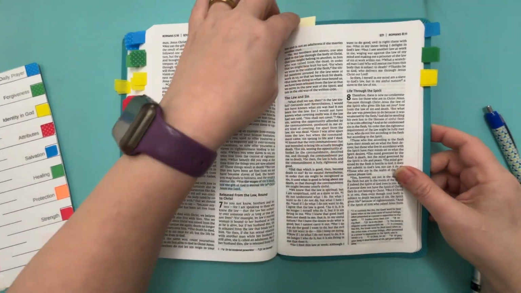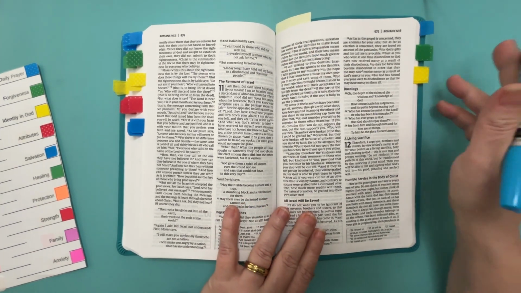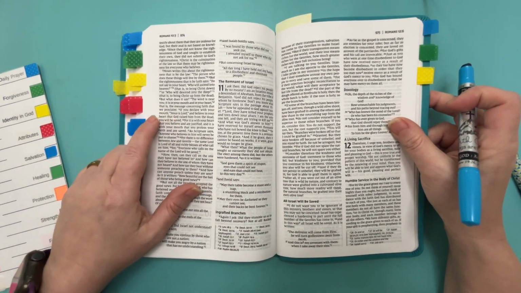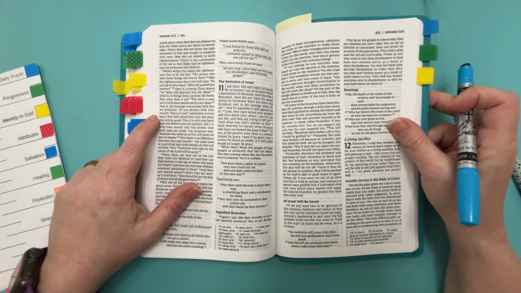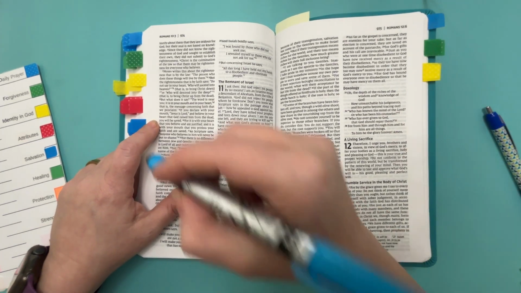Okay, our next one is Romans 10, verse 9. If you declare with your mouth Jesus is Lord and believe in your heart that God raised him from the dead, you will be saved.